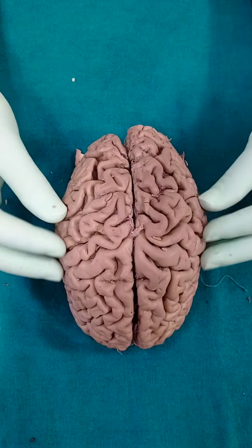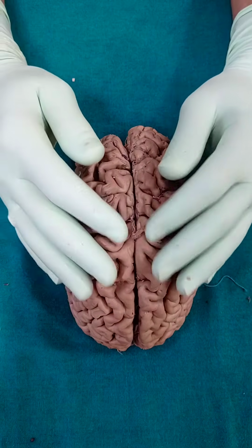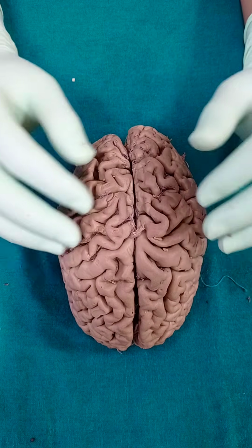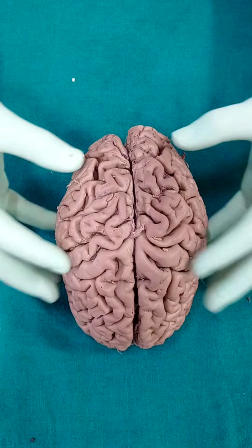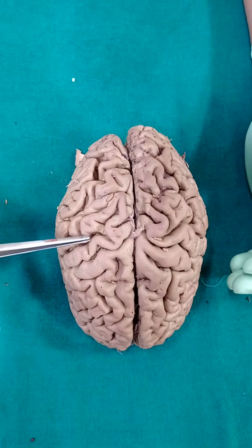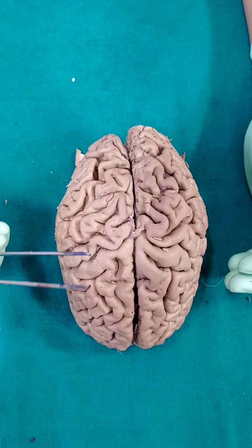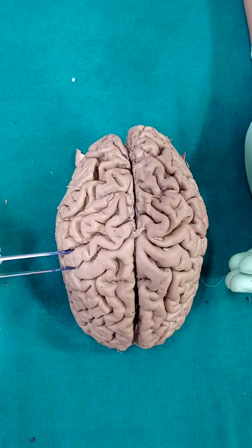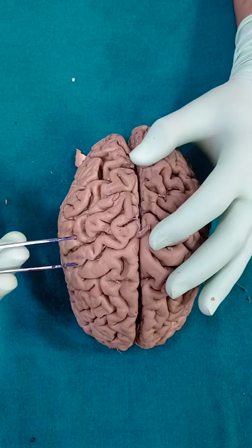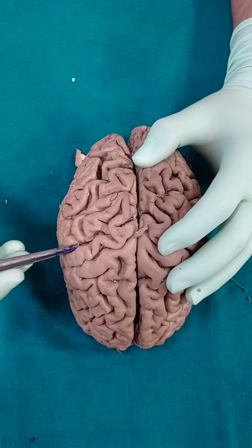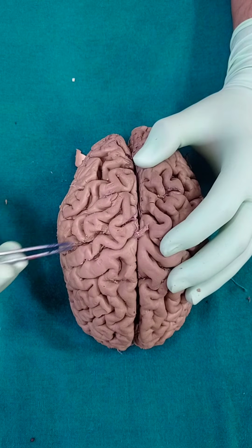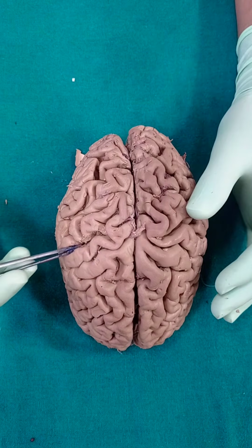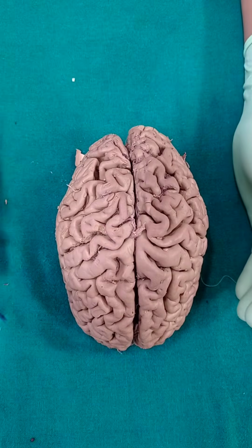Each cerebral hemisphere is covered by a thin layer of grey matter, known as the cerebral cortex. This cerebral cortex folds itself and gives rise to a number of raised areas. These raised areas are known as gyri, and they are separated from each other by depressions. These depressions are known as sulci. So sulci and gyri are present on the surfaces.